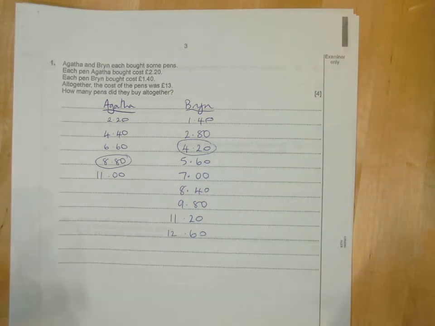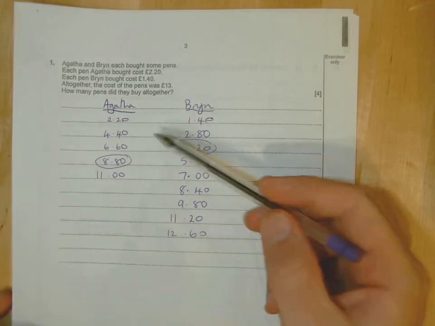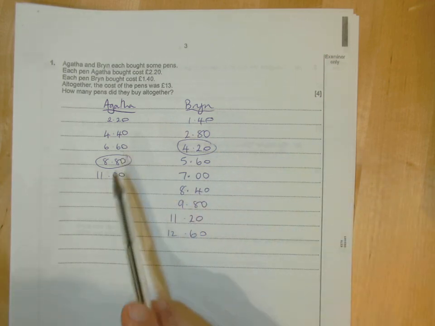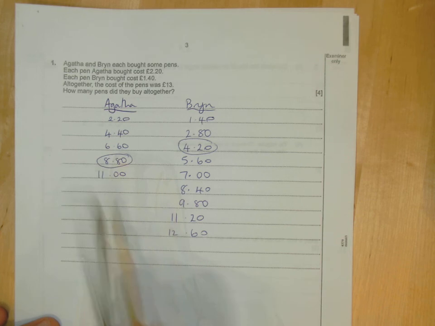Okay, so spend a bit of time on it and you'll get to the answer, right? Don't panic over this question. It's question 1, so it can't be that difficult, right? It really can't be that difficult, but you've got to spend time on it. Don't expect the answer to come out straight away. You need to just take your time, look at different combinations, and eventually you work out which ones add up to £13.